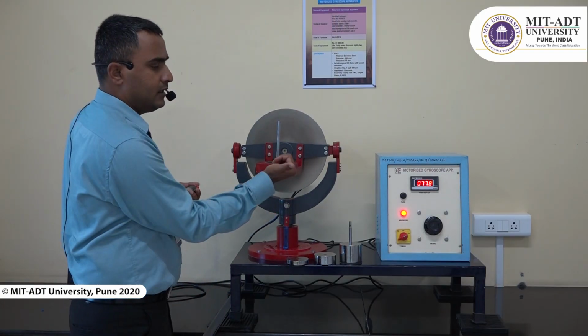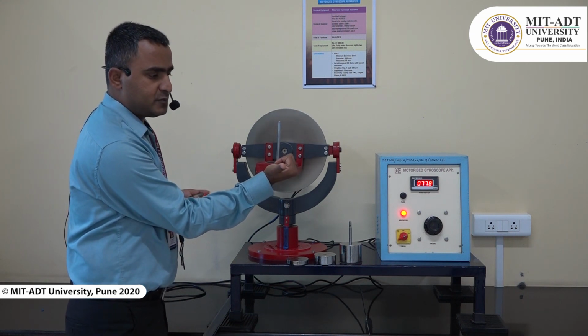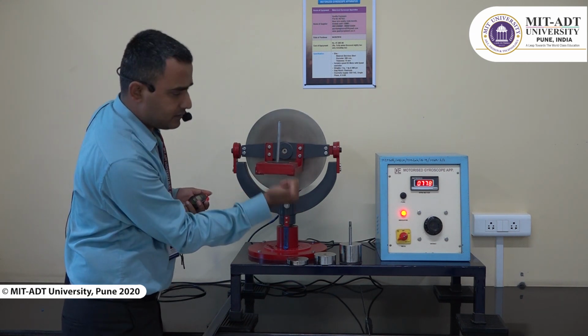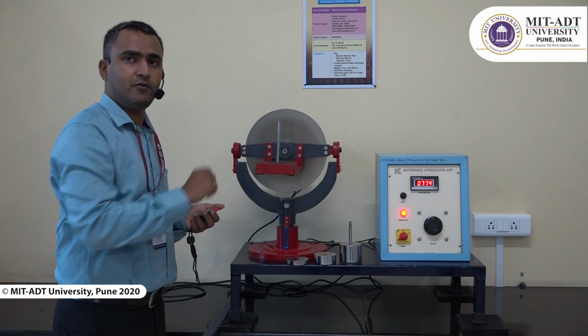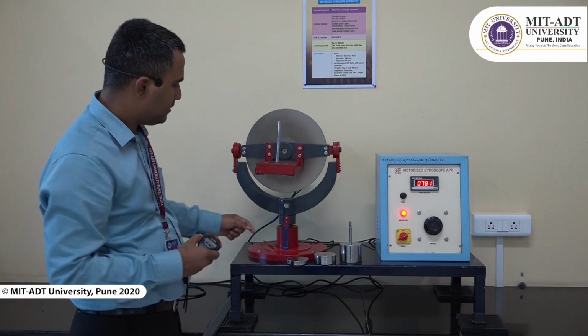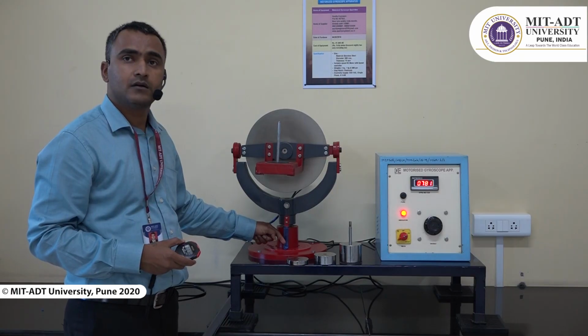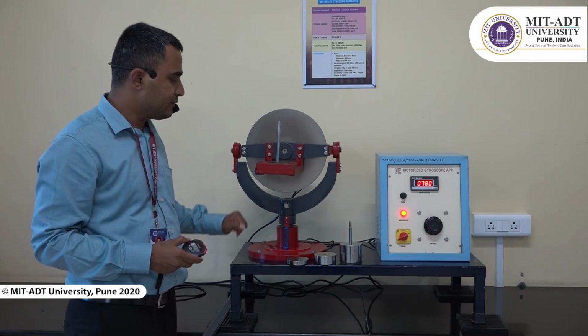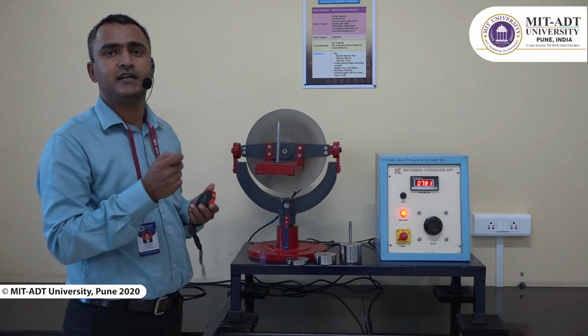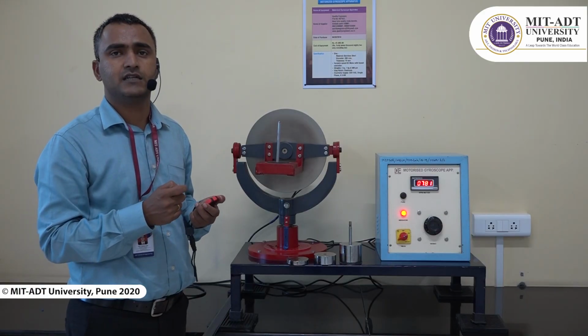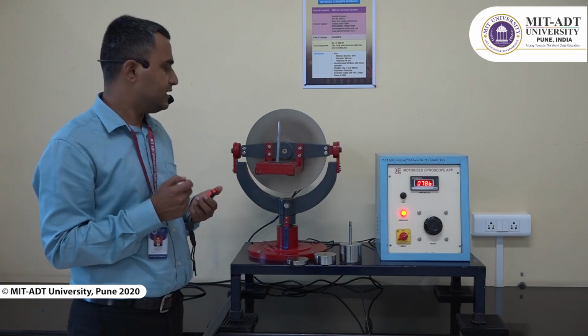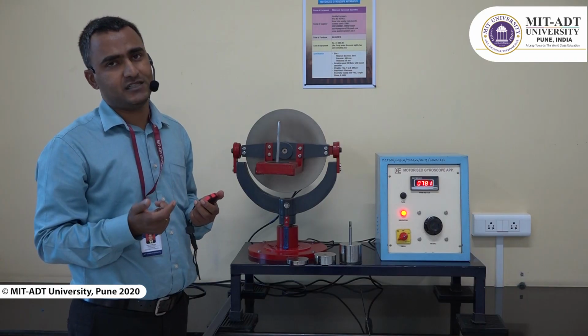Next, this axis of spin is changing in this direction because of the mass kept on the platform. So that is precession, and the angular velocity of precession we can calculate with the help of the angle measured and the time required for that. So d theta by dt is the equation which we will use to measure the angular velocity of the precession.